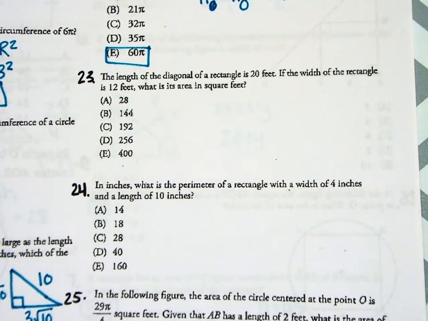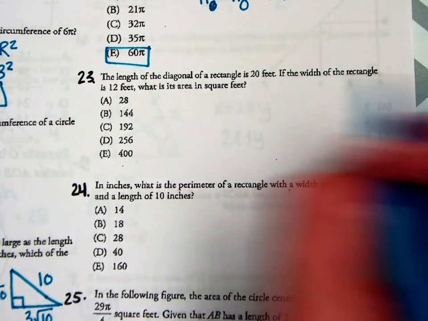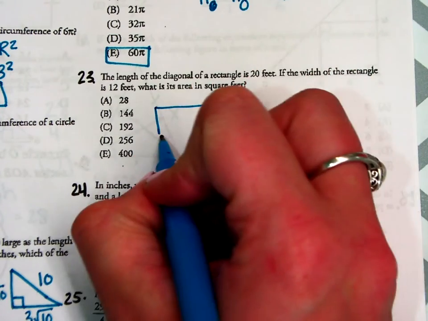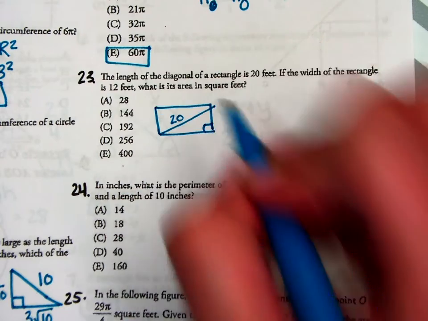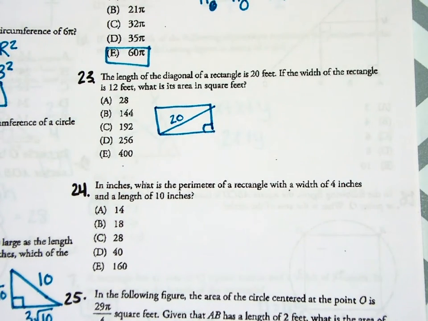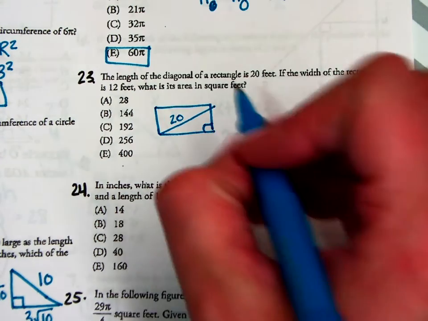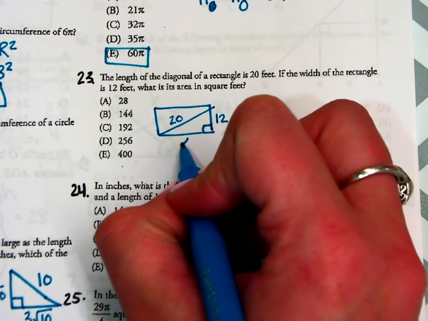23. The length of the diagonal of a rectangle is 20 feet. So I'm going to start, draw a rectangle, draw the diagonal, and put a 20. Notice how I'm sketching the picture as I go. It makes it a lot easier. If the width of the rectangle is 12, what is the area?